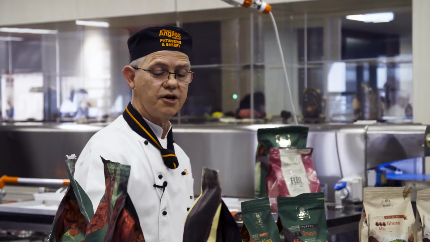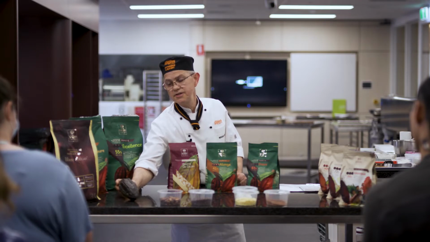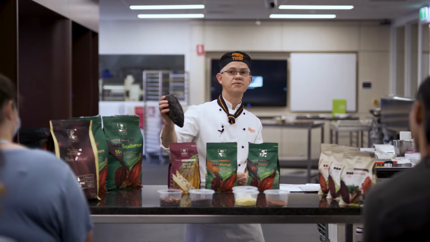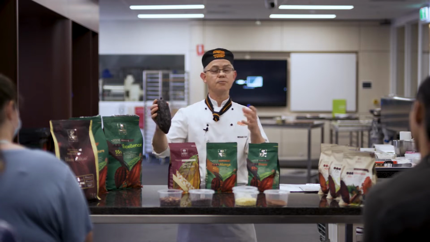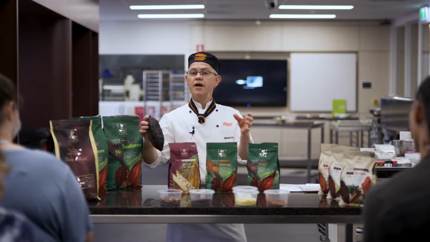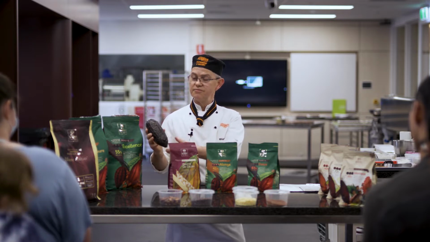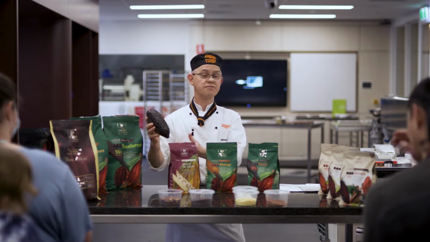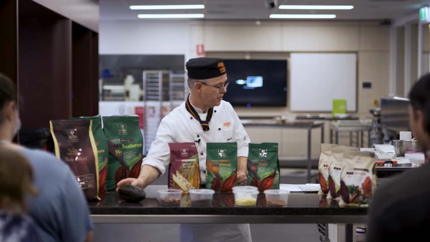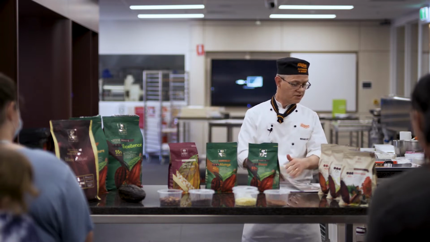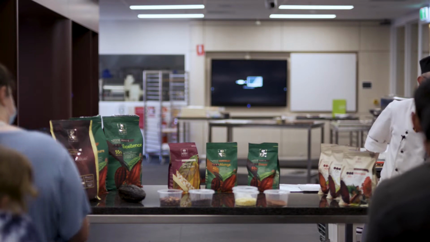So we start off with a cocoa pod like so. It takes about 6 months for these to grow. It starts off as a small flower on the branch or the trunk of the tree, and then it develops into a cacao pod, and then it takes 6 months to get to this stage, whether it's a small one or a larger one. I might pass this one around while I'm talking, and then you can have a look.